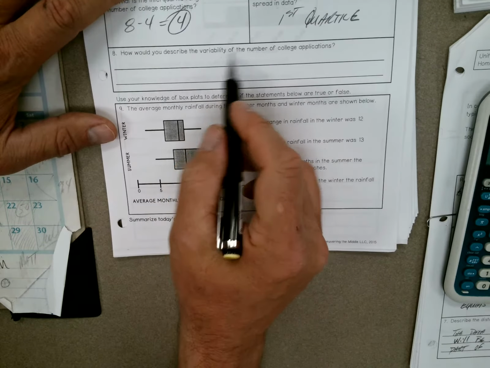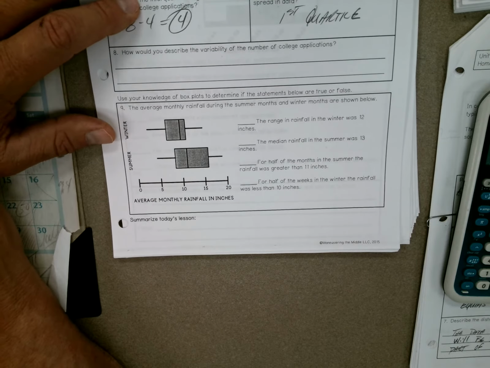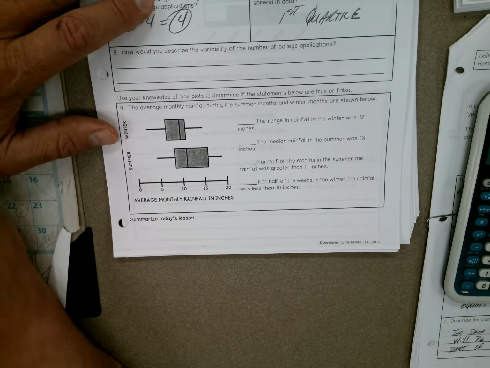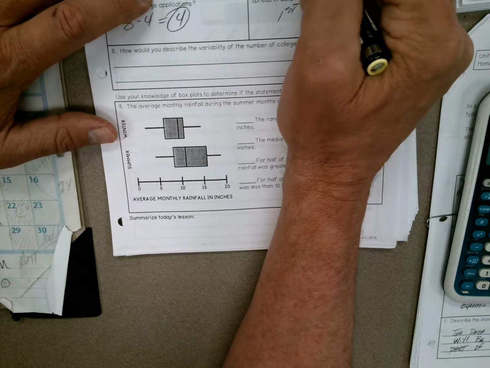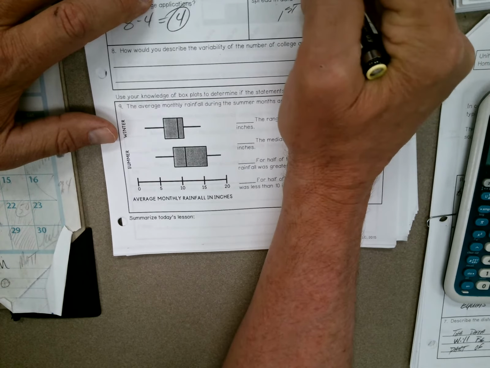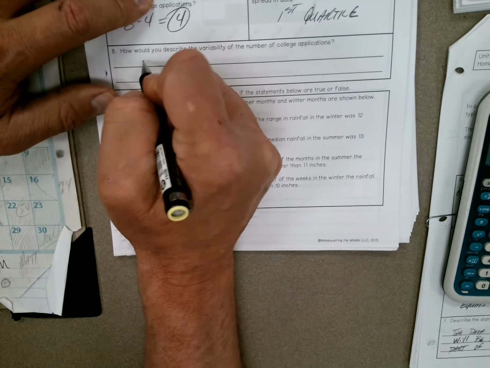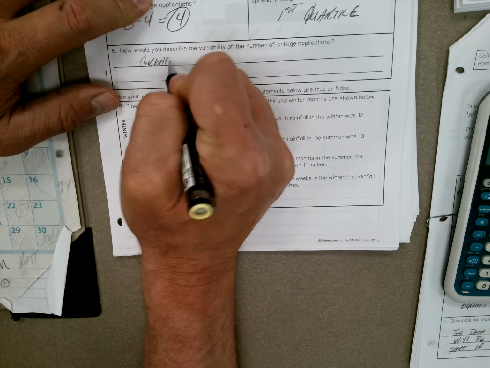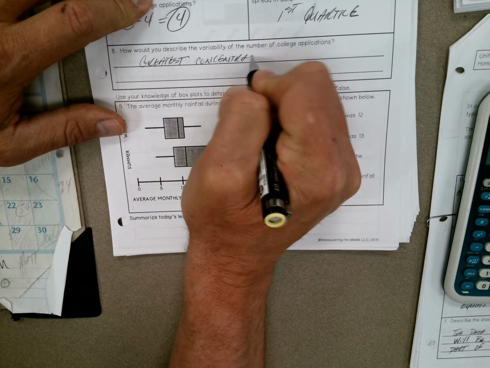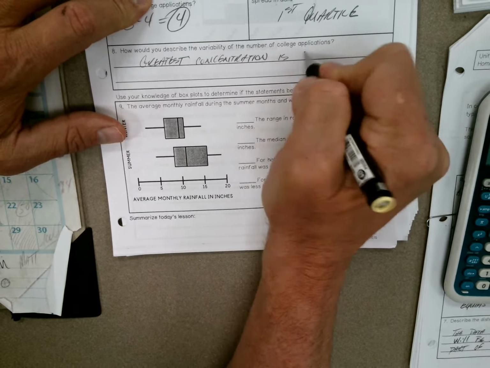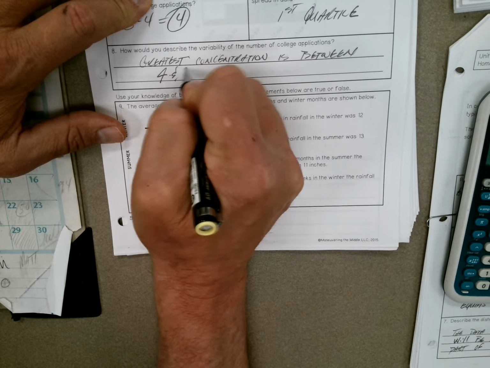How would you describe the variability of the number of college applicants? Well, when I look at this, I would say the data varies with the highest concentration being between 4 and 8. Remember, the box represents 50% of the data. So the greatest concentration is between 4 and 8.